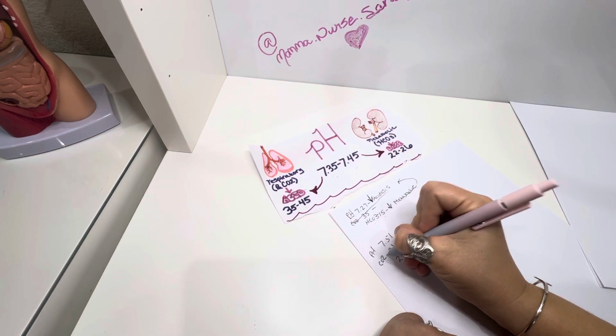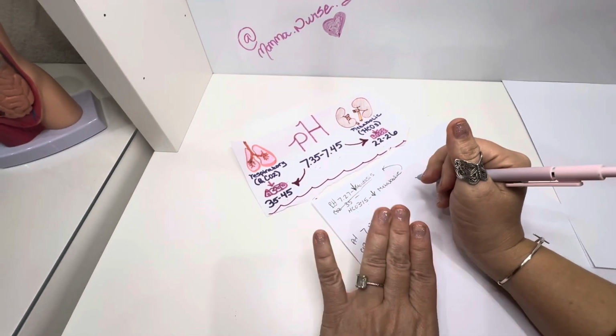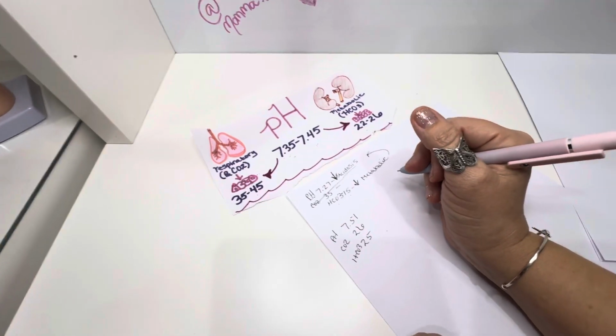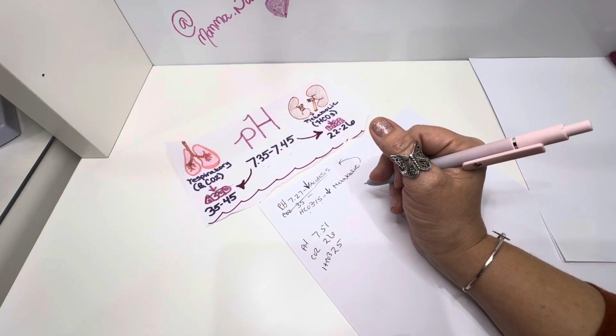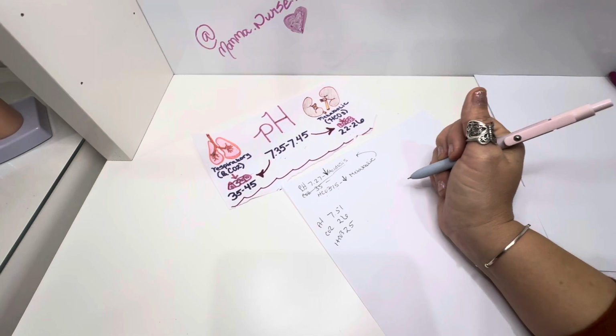pH, CO2, HCO3. So forgive my chicken scratch, I can barely see what I'm doing. I actually have one of those neck phone holders. Literally got it today from Amazon. I'm loving it. It's really helpful.